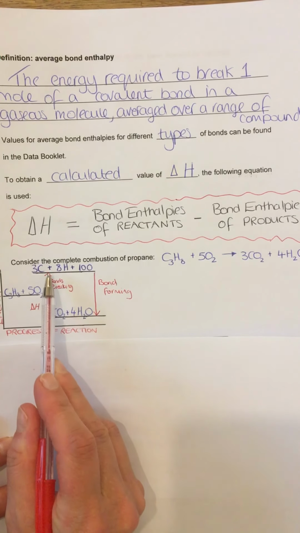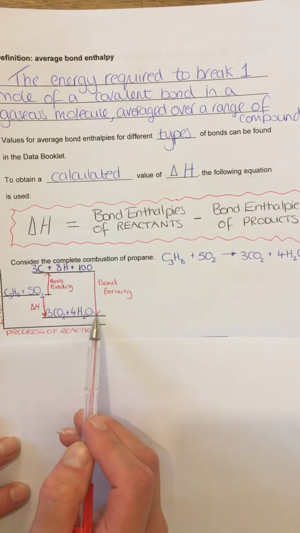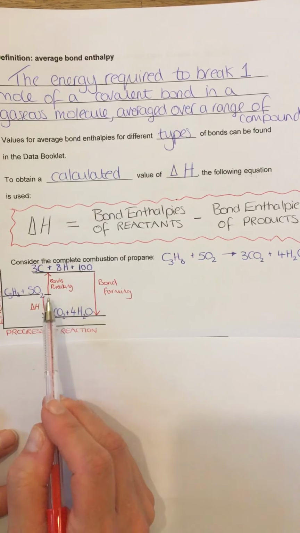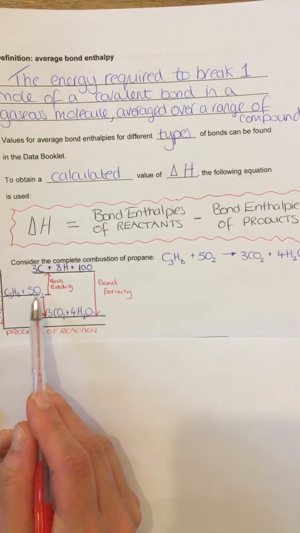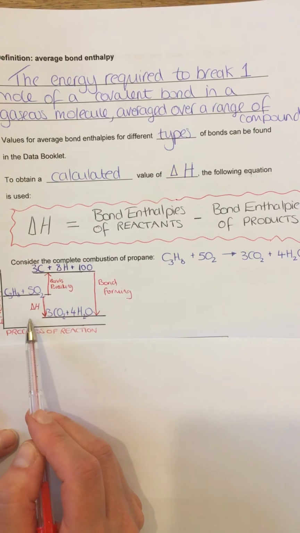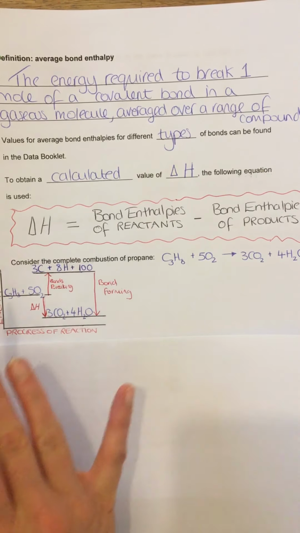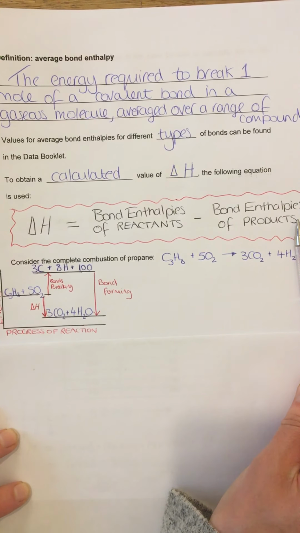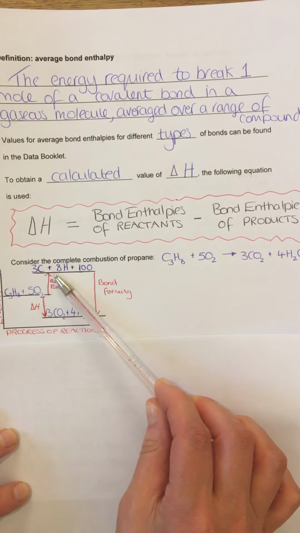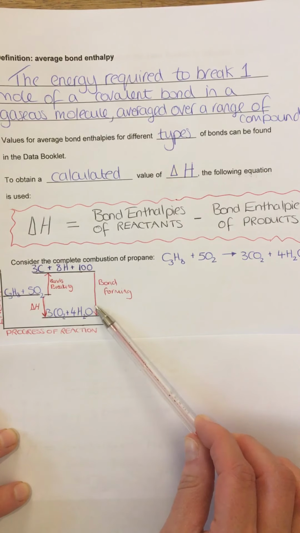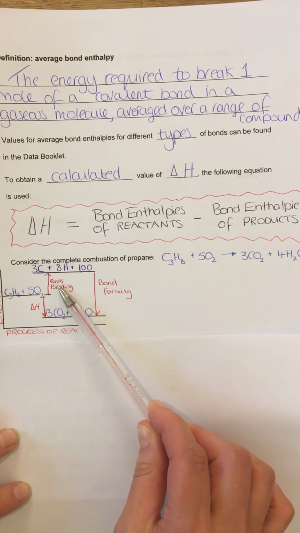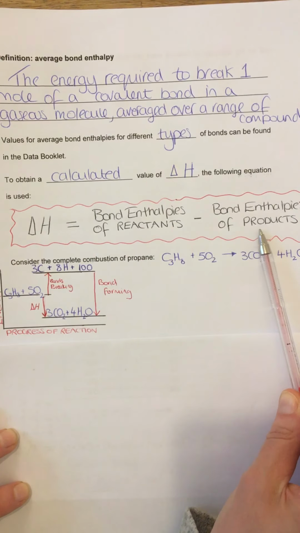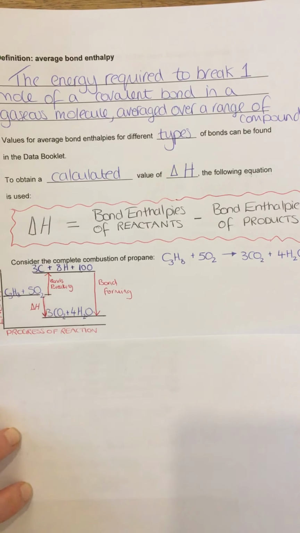So endothermic, energy in, exothermic, energy out, and overall, more energy given out than taken in. So overall, it's an exothermic reaction. That's the principle behind what's going on. And all we're doing with this is putting in the values, and we're doing this, subtract this. So bonds breaking in the reactants, subtract bonds forming in the products to give us the difference.